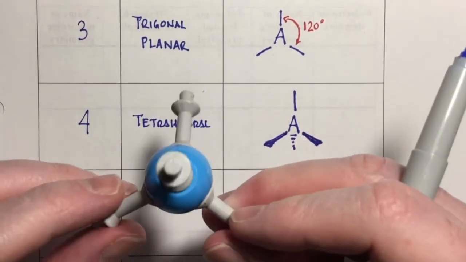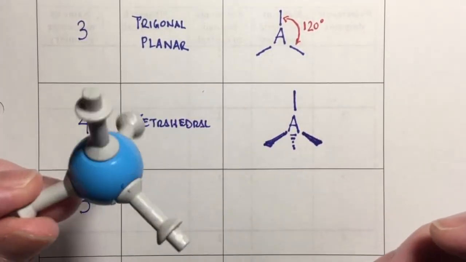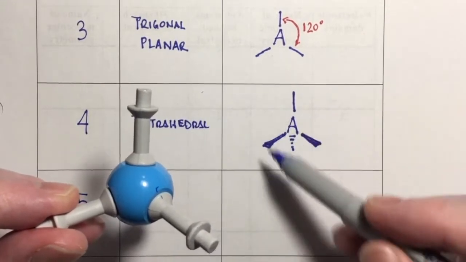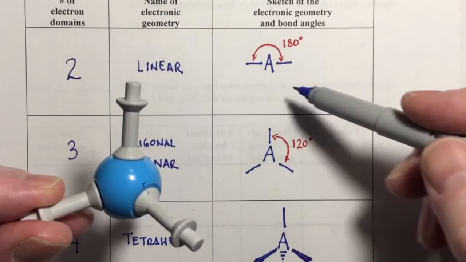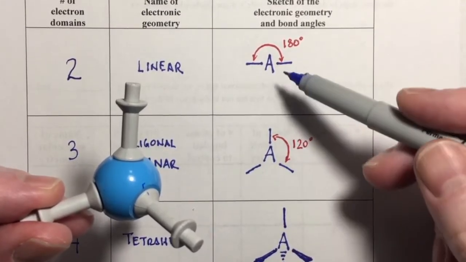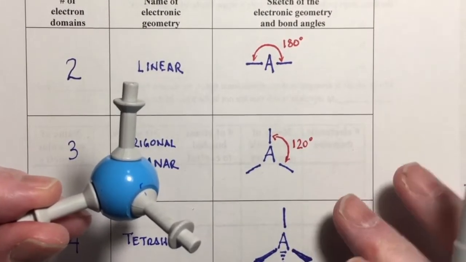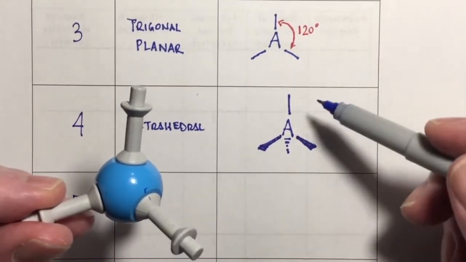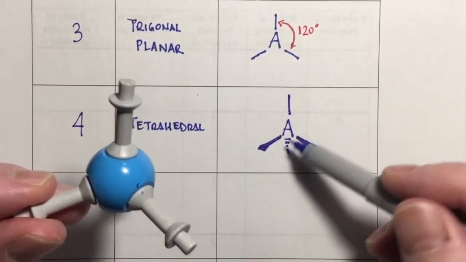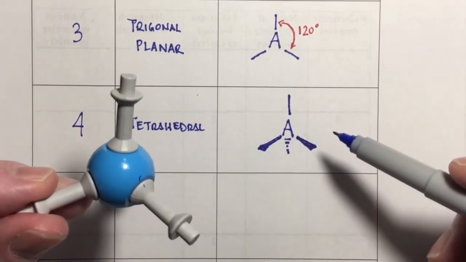And that's how we represent this three-dimensional structure in only 2 dimensions. We use these wedges and dashes. Wedges and dashes had not been needed up here because these were all in the plane. Those electron geometries were all planar. But this one requires three-dimensionality to be shown.